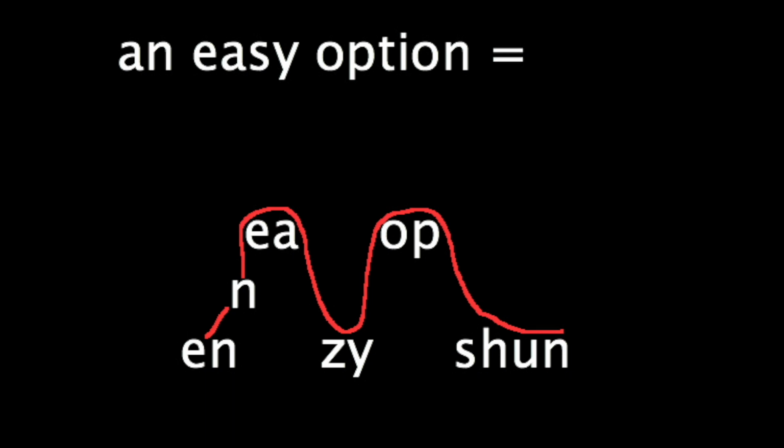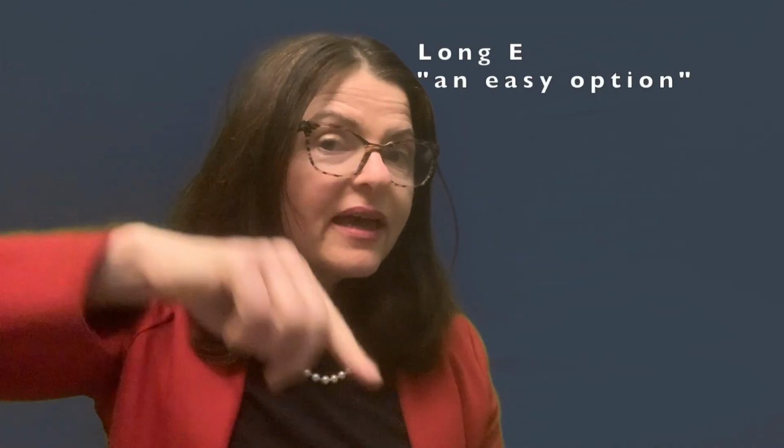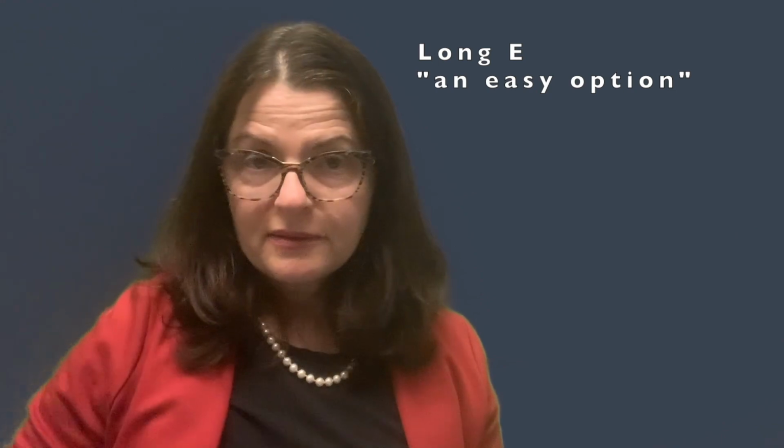An easy. And then you follow the red line back up to the O in option, because the first syllable is stressed, so the pitch is higher. And then follow the red line back down to shun, which is lower. An easy option, but not "a neasy." We don't want neasy to be heard. We want the E to be higher. An easy option. An easy option.